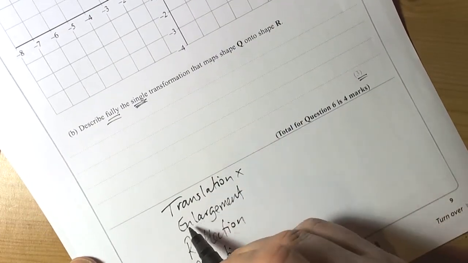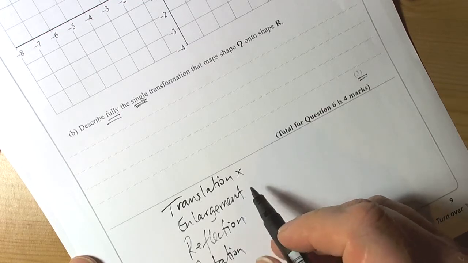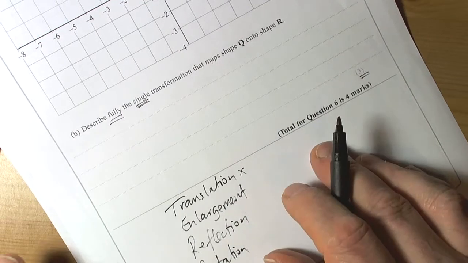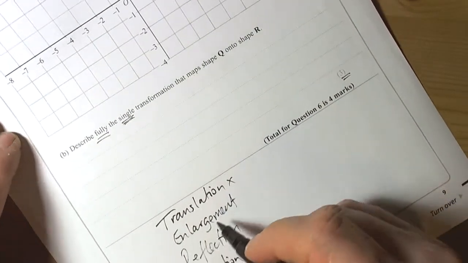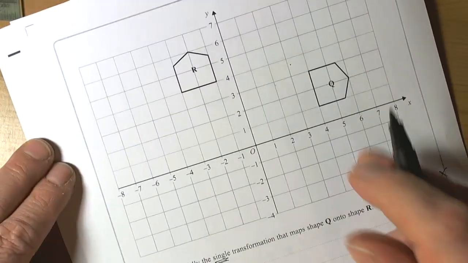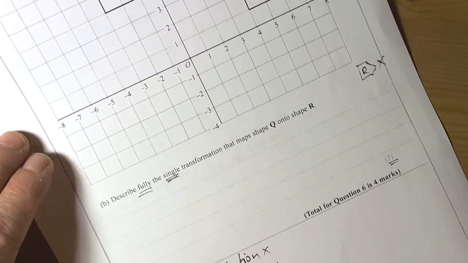Enlargement, well, there's only one special enlargement that keeps the shape the same size, and that's a scale factor of 1. Not really asked at GCSE level in exam question formats, so the shapes normally either get bigger or smaller when they're being enlarged, and this is definitely not an enlargement, so therefore, no.